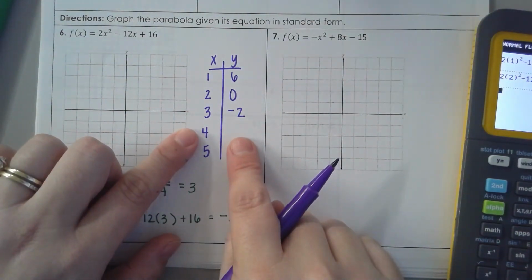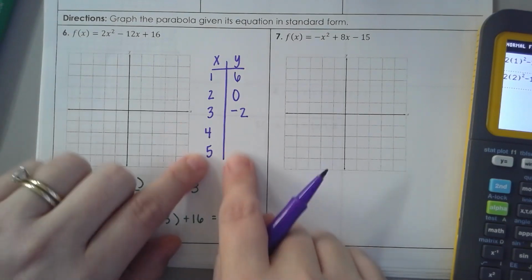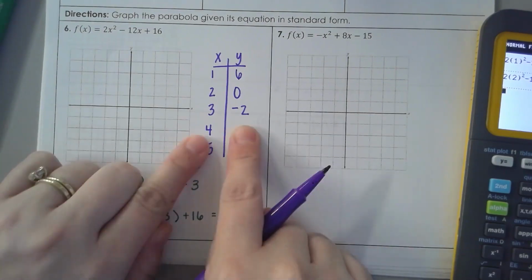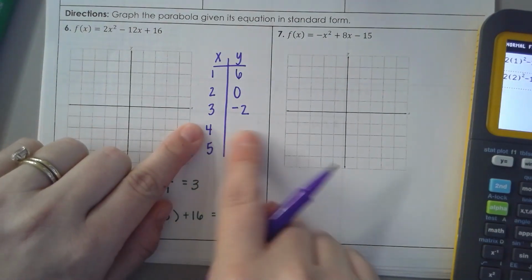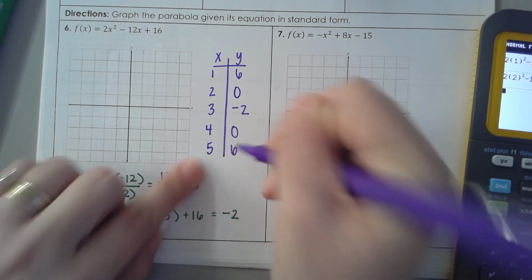Now, parabolas are mirror images of themselves. So if you can remember that, you really don't need to type these in. What should you get for the 4? 0. And what should you get for the 5? 6. Good.